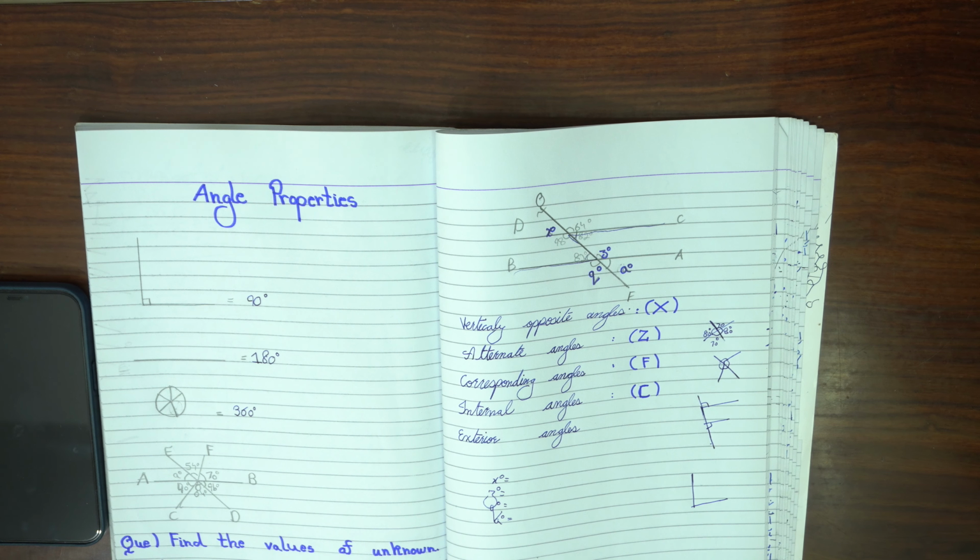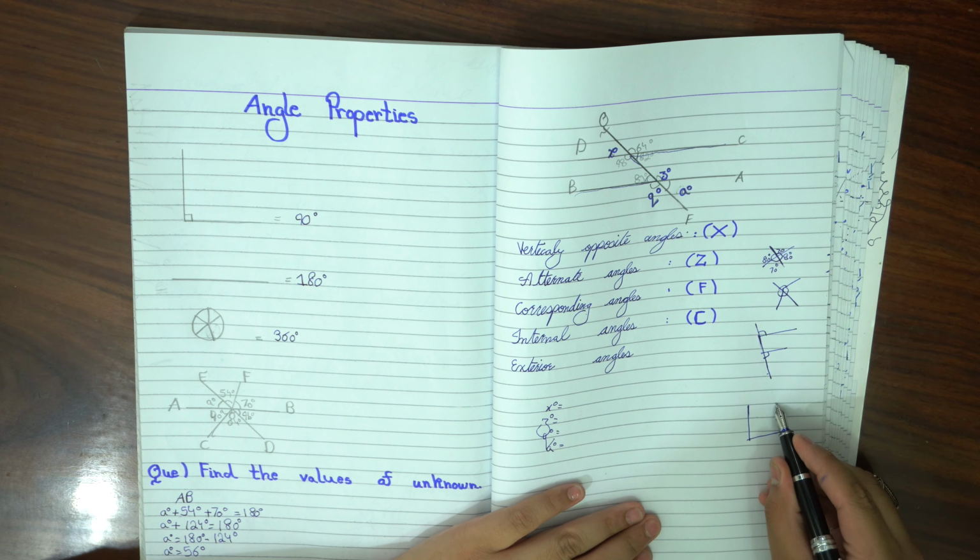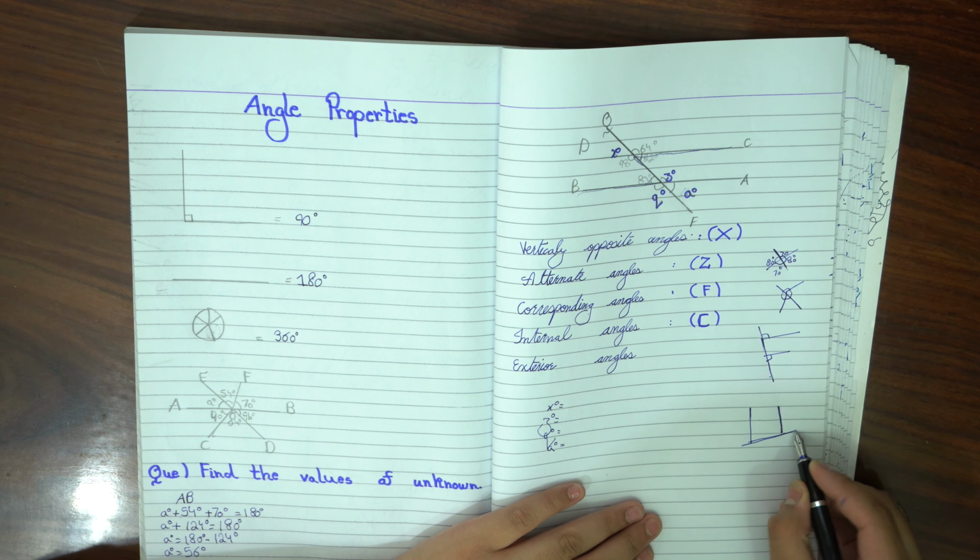And I didn't realize that my pen's ink was empty. So I just got my new pen, and I was talking about exterior angles.